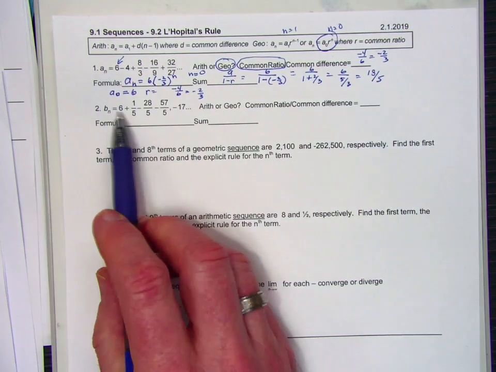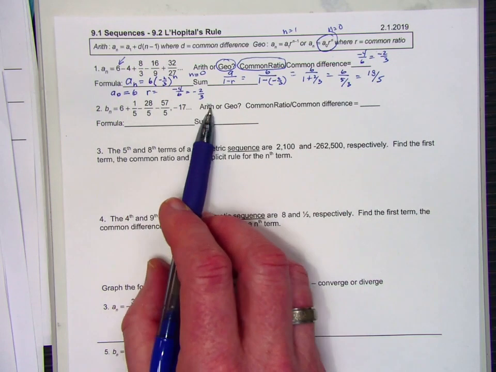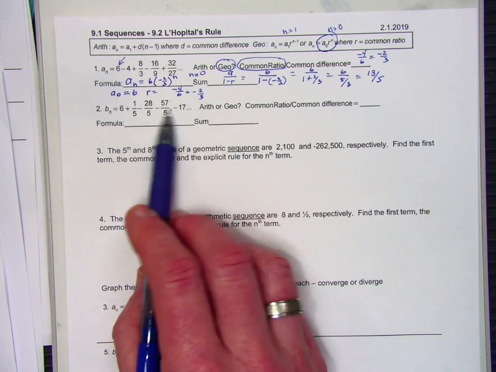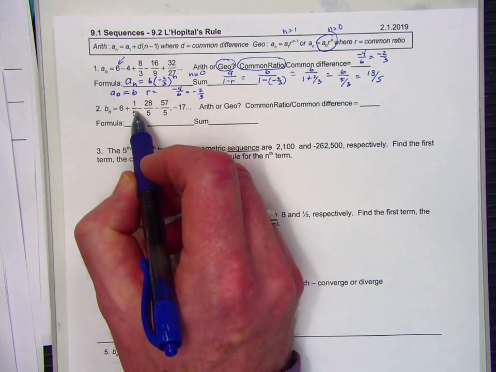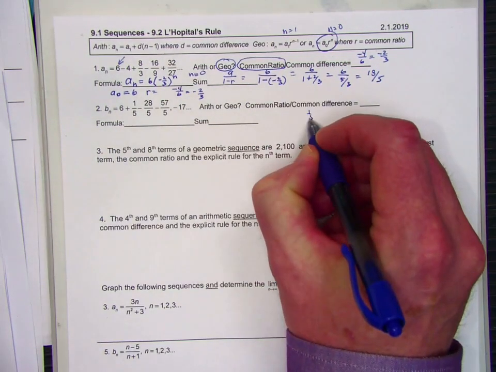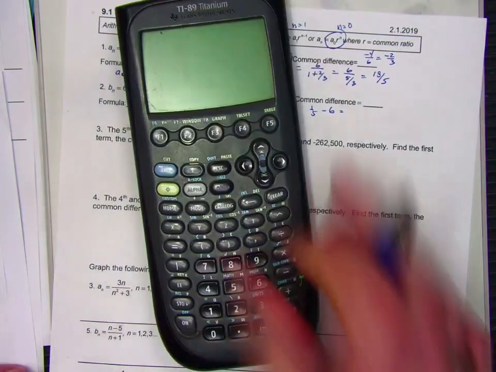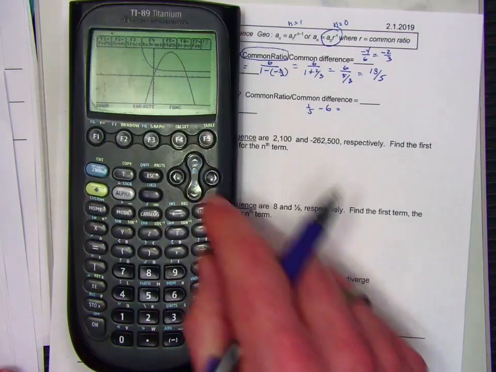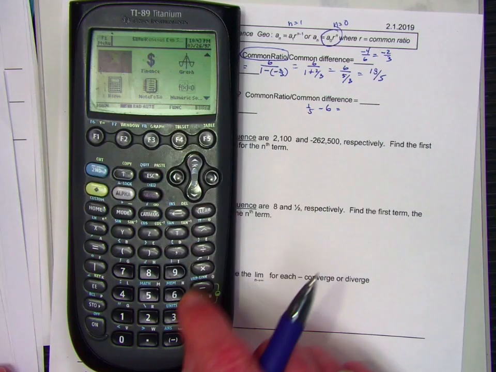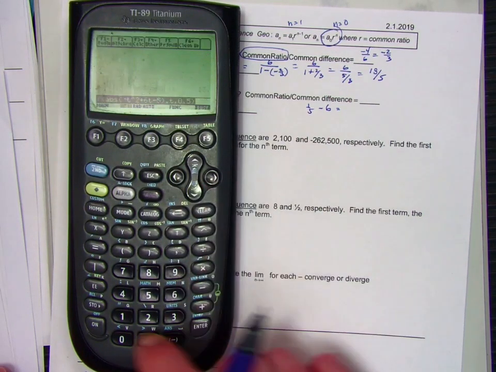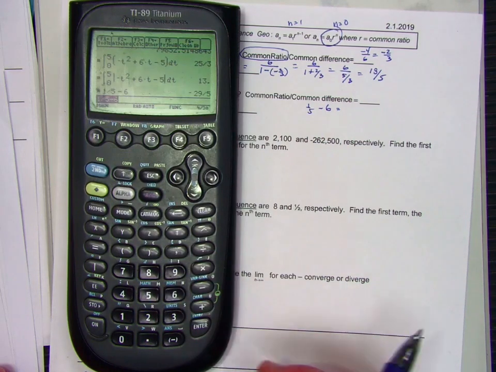If I look at this, I'm not multiplying by anything. It seems like I am adding something, so it looks like it's arithmetic, and I'm going to check. If I do 1/5 minus 6, I'll do the calculator version, I get negative 29/5.